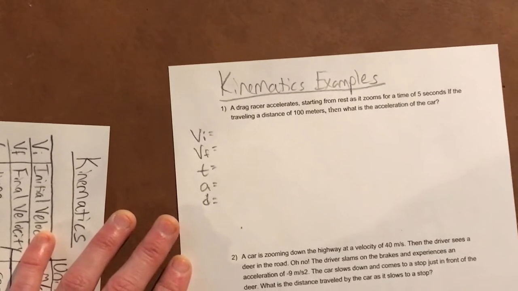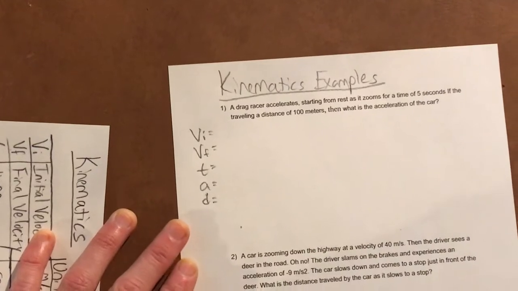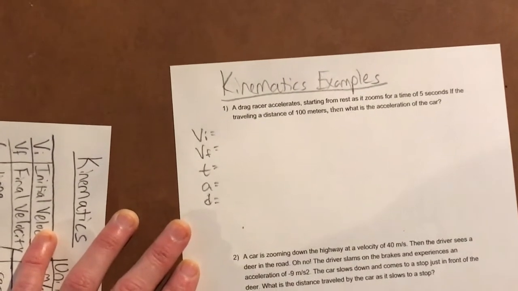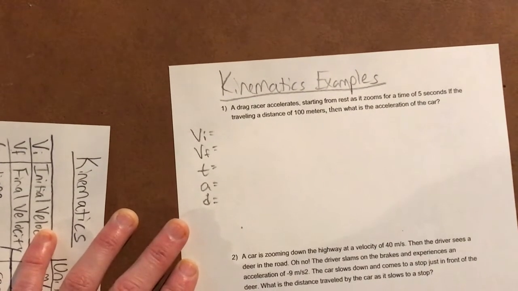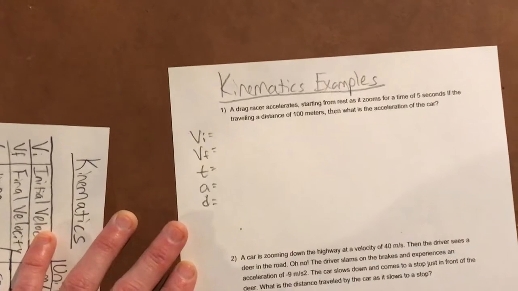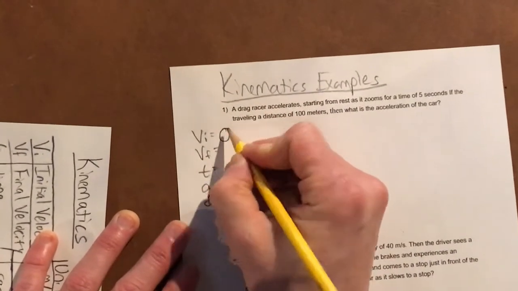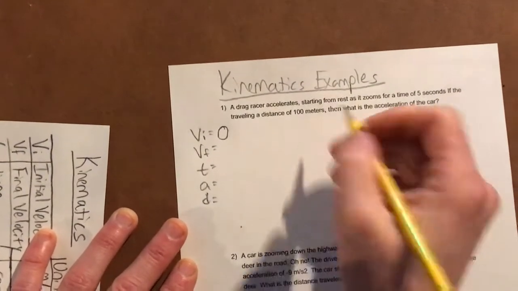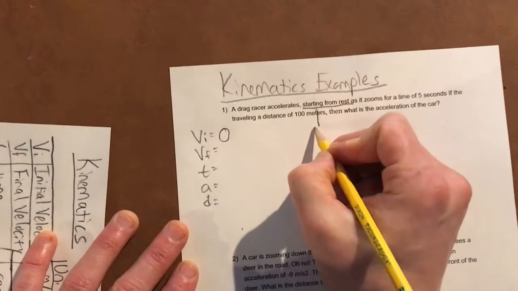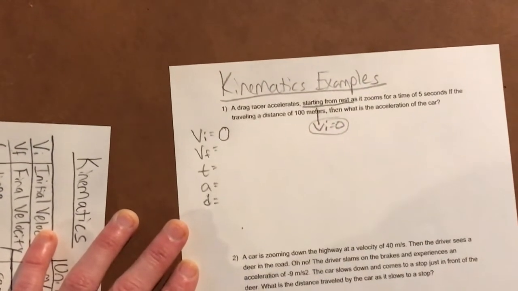It says a drag racer accelerates starting from rest. So it starts the problem where it is at rest in the beginning. That describes how fast it's moving in the beginning: it's not moving. In other words, it has 0 velocity in the beginning. That's right. Its initial velocity is 0. When it says it starts from rest, make a note. That means VI equals 0 right there.